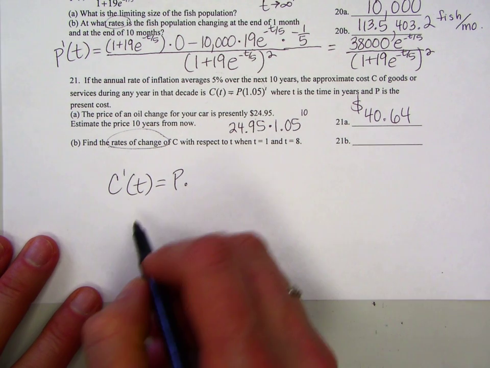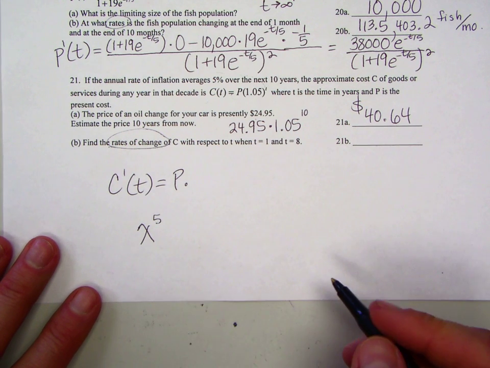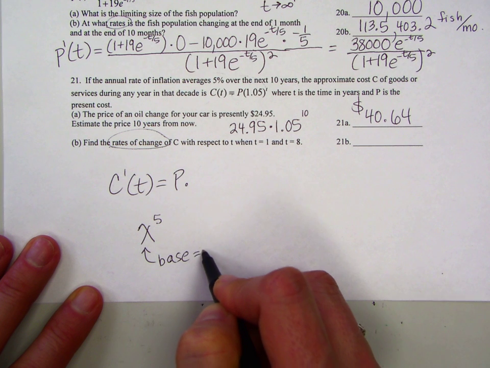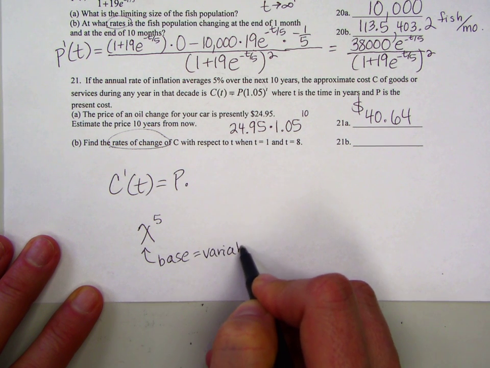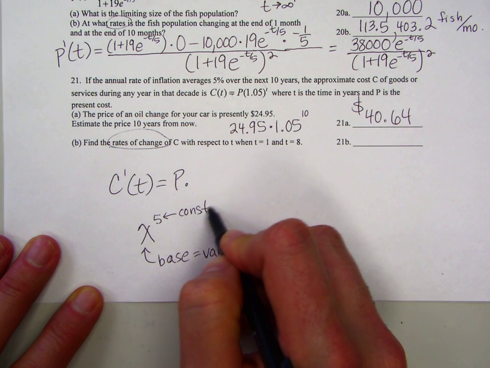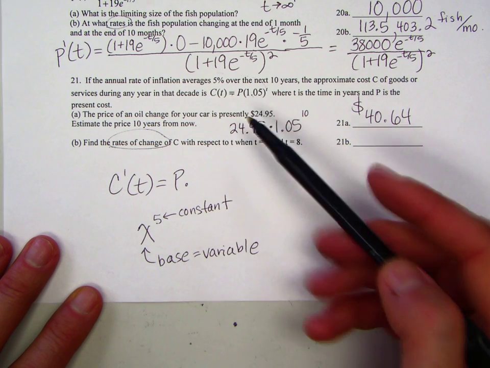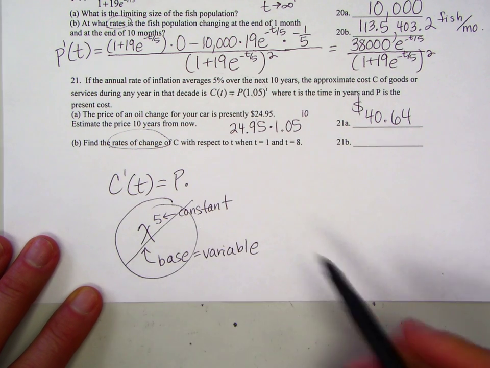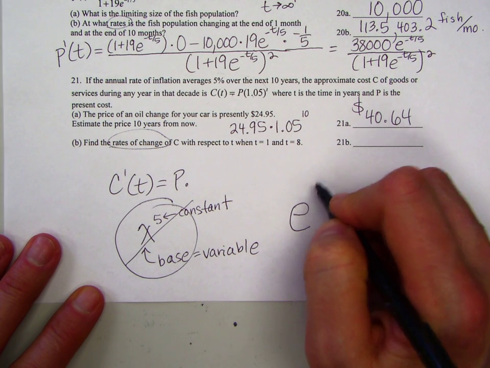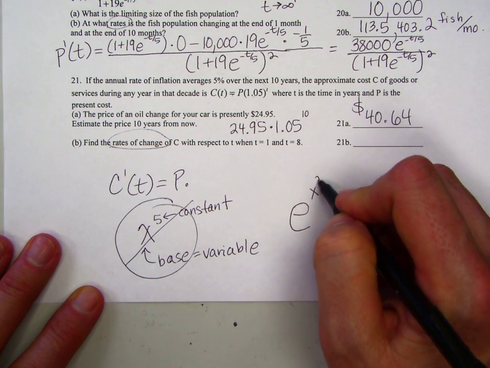And it's not the same as back in the day when we used to differentiate x to the fifth, right? Because here the base was the variable, and the exponent is the constant. Okay. Do you see that we have exactly the opposite situation here? Okay, so it's not like this. It's a little more like this. E to the, I guess you could do e to the x, all right, or e to the x squared. It's a little bit like that, okay?